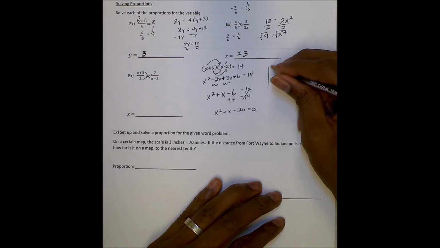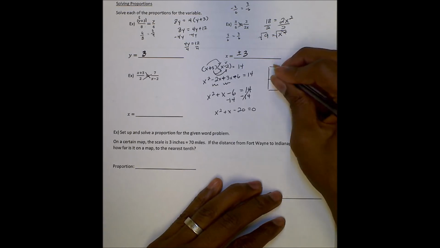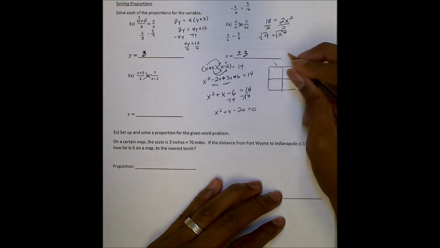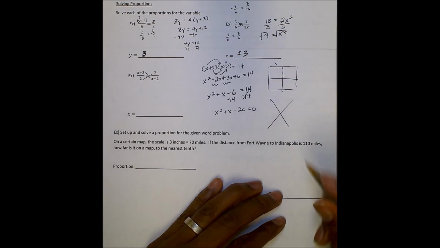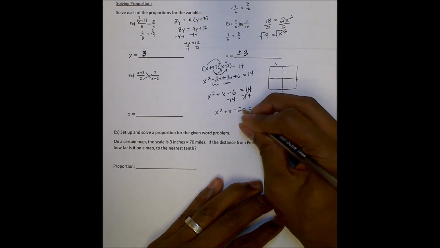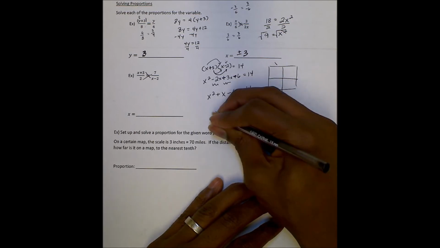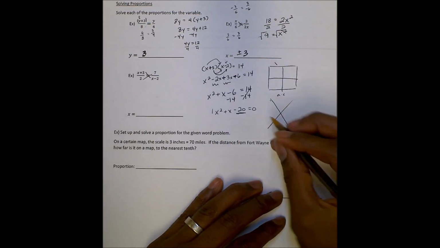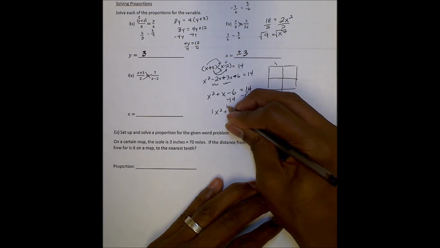Quick review of how I factor. If you have a different way you can do that, I'm sure you can find other ways to review this. I always use the Xbox method, and I call it the Xbox method because I use an X and then I put it in a box. But the Xbox method, I want to find two numbers that multiply to give me A times C. Okay, in this case, A is 1. So negative 20. And add to give me B.